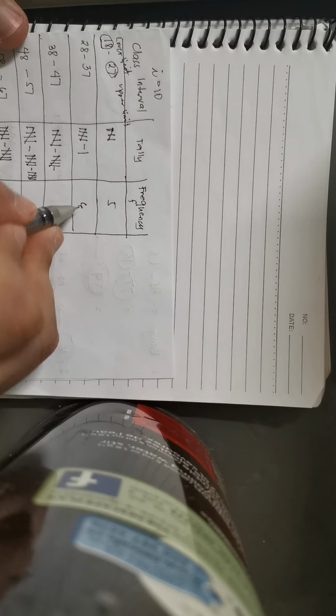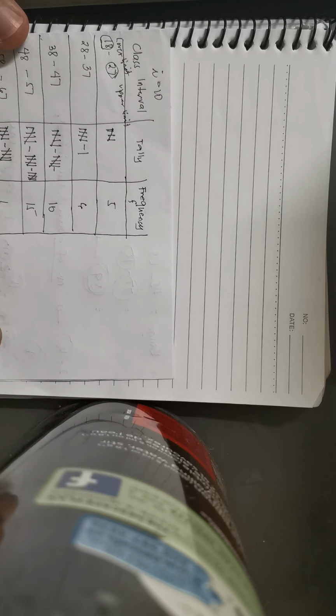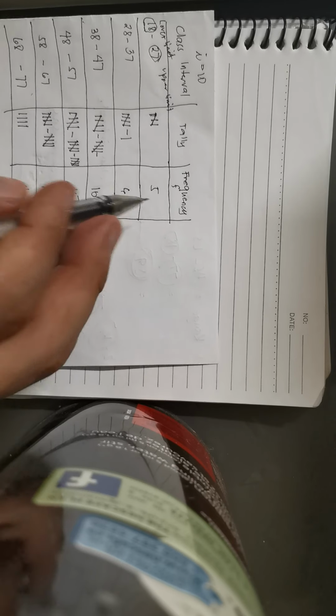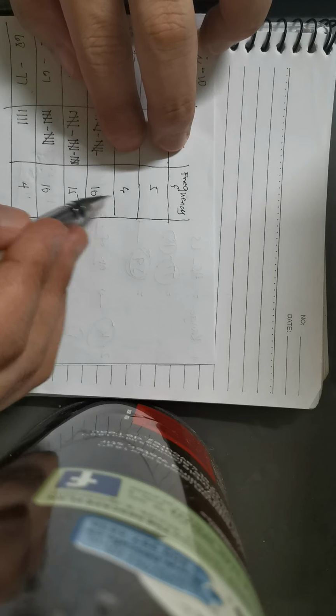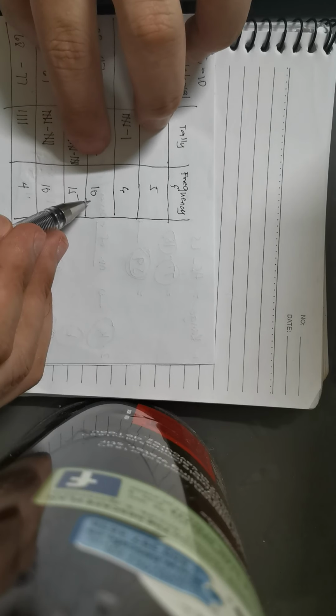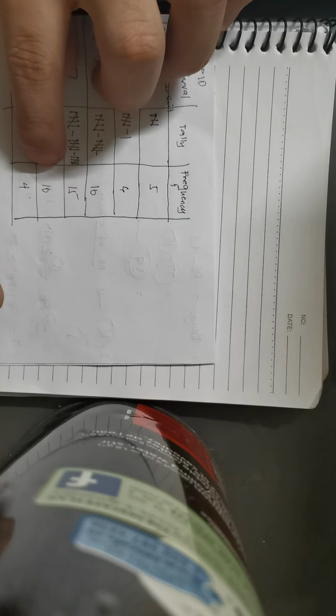And then you have 6, then you have 10, you have 15, you have 10, and then you have 4. Now, if we will get the total of this one, this is 5 plus 6 is 11, 21, 36, 46, 50. That is equal to 50.